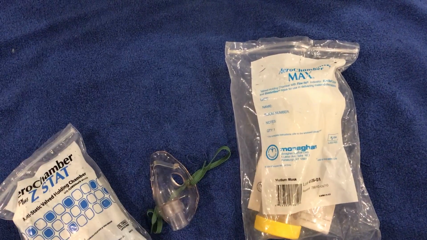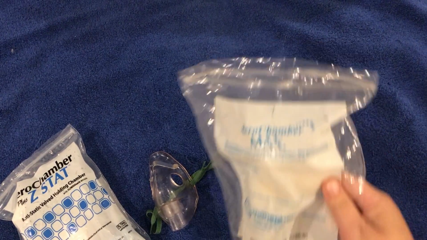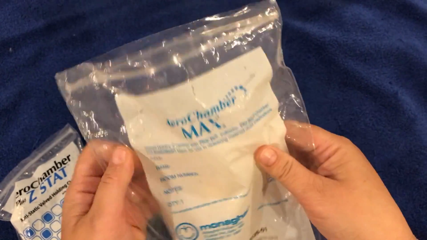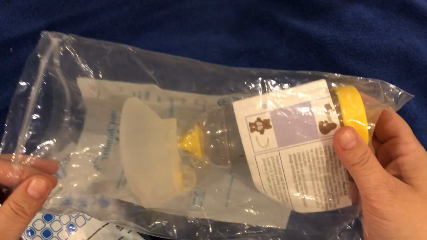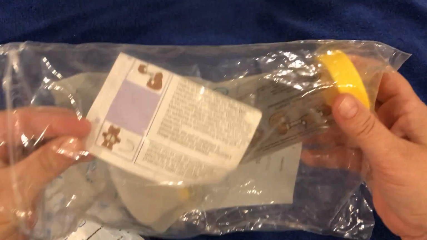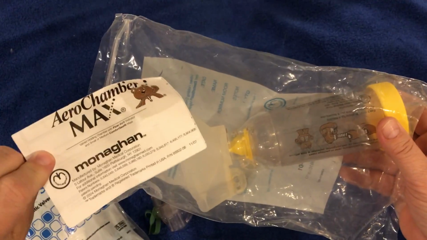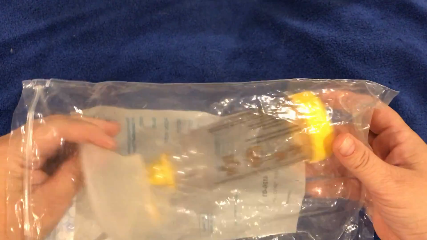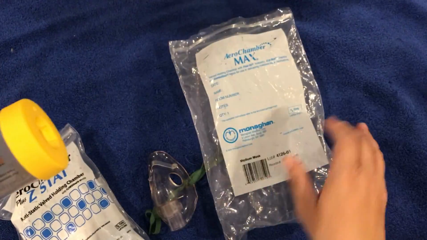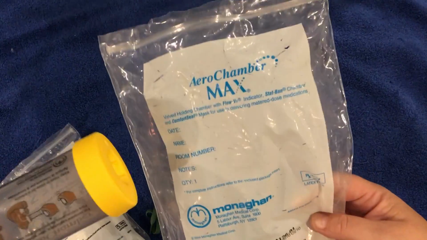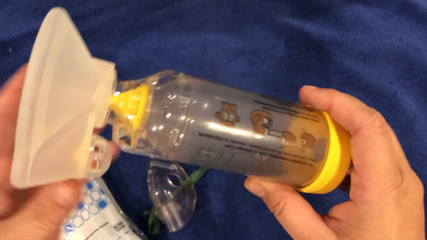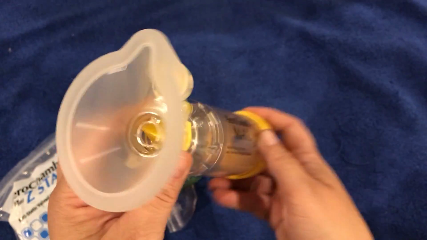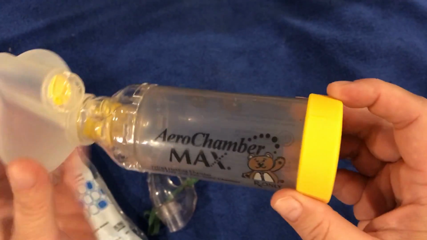Now I'm going to be talking about the spacer. This is one kind of spacer. It comes in a plastic bag. This one is for a child. It has a mask on it. It comes with an instruction inside. You see there's instruction. And on the plastic, we can put name, date, room number, and any notes. This one, it's a child, has a mask on it.